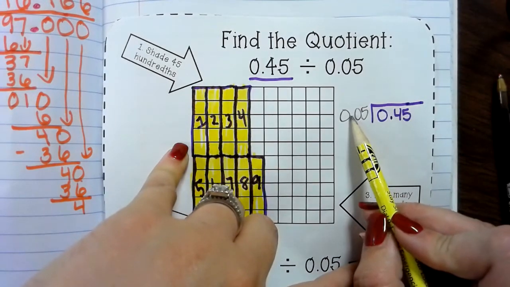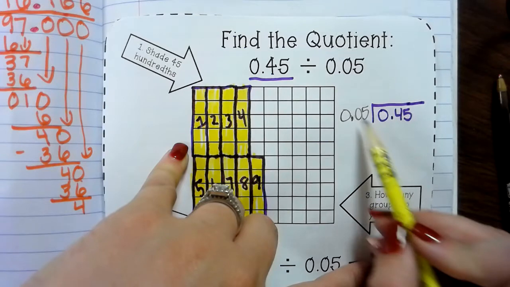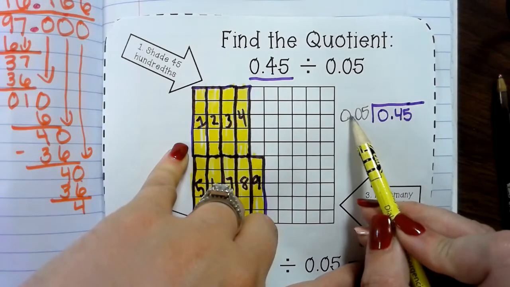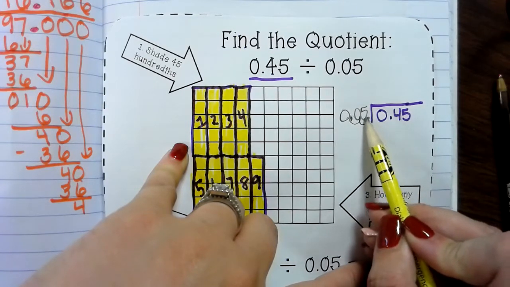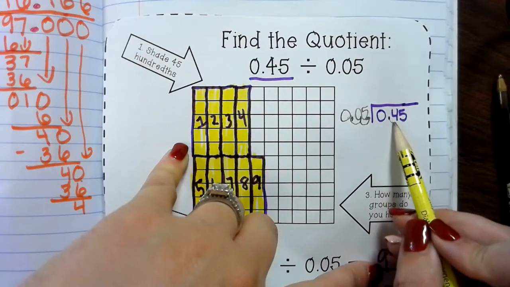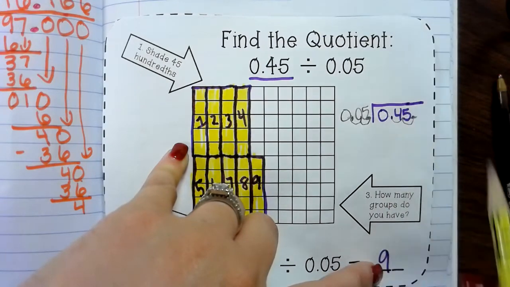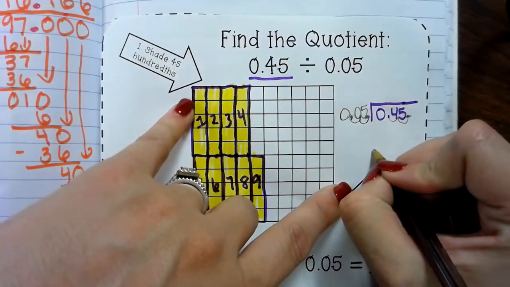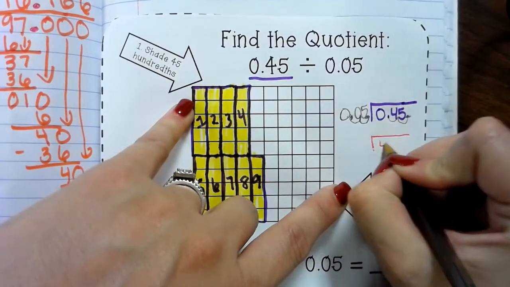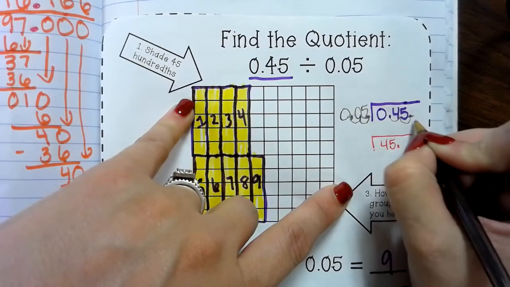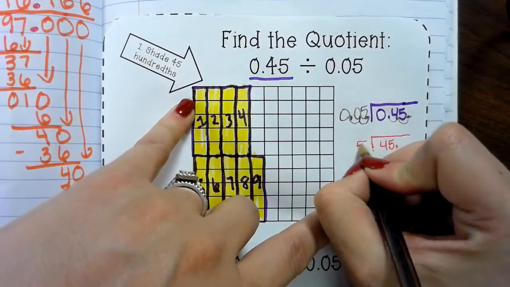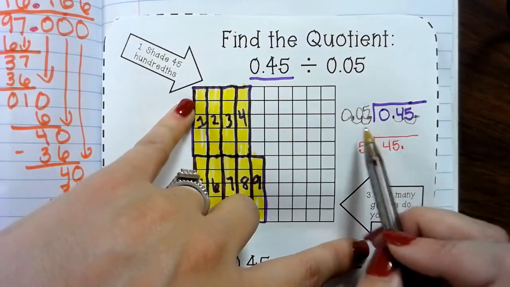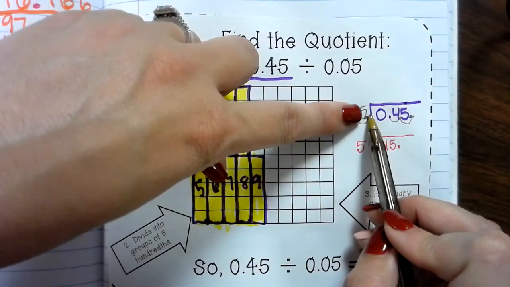I cannot divide with a decimal outside the house. I have to move him. Wherever I do to move him to the house, I got to do inside the house too. So 1, 2, he now goes there. 1, 2, he now goes there. So I'm going to have a new problem, and my new problem is going to be 45, right? My decimal's now at the end because I moved him, divided by 5. Because that decimal is there and those zeros fall away.